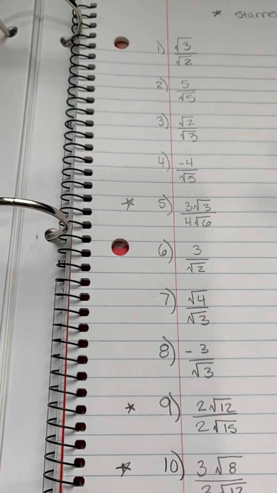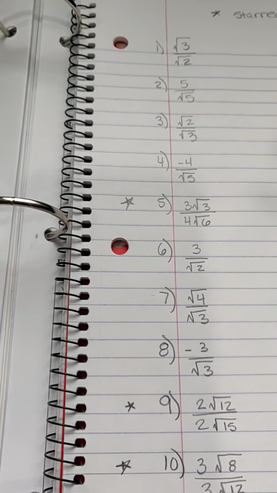Okay, so here is day one of homework, or I guess we could call it a little extra practice, since it's not really assigned for homework. However, what I did is I wrote down each of the problems, and if you notice at the top of my page here, I said starred problems are challenging. These ones, let's see, 5, 9, and 10 are going to be a little bit more involved than some of the other problems, but nothing we can't handle.